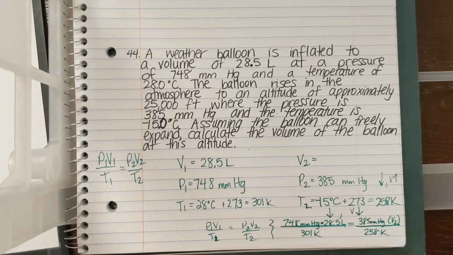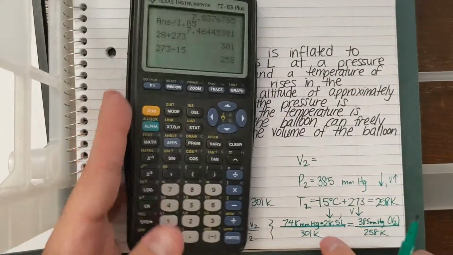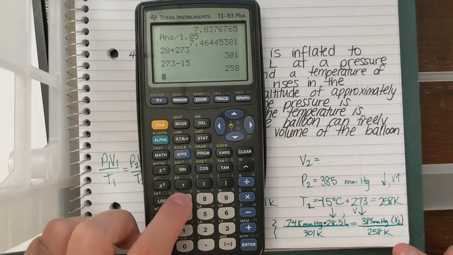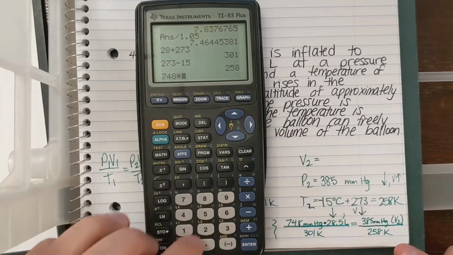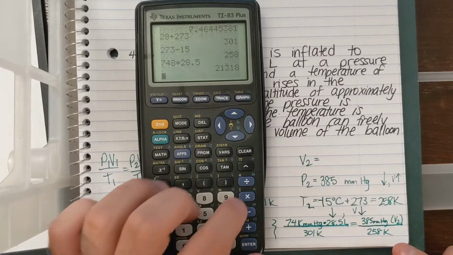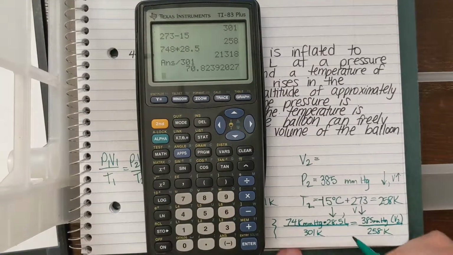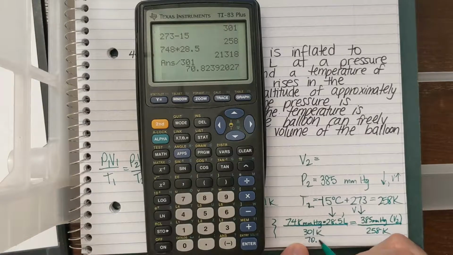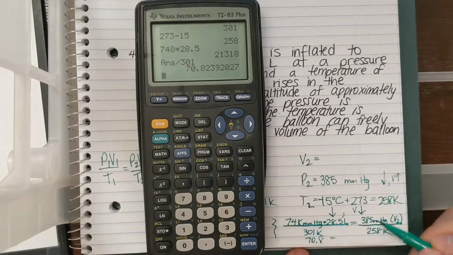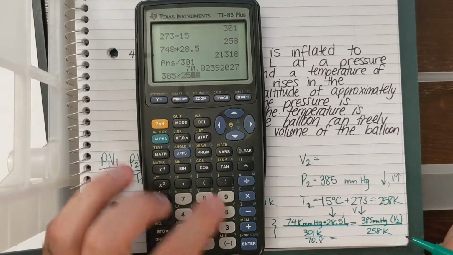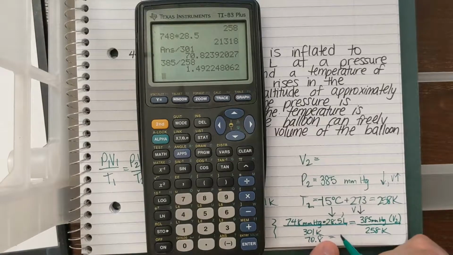If you go and solve all of this, what I like to do is solve all of this on the left side first. So I got 748 times 28.5 divided by 301, and I get 70.8 equals, and then I just divide these two and times it by V2. 385 divided by 258 equals 1.49.